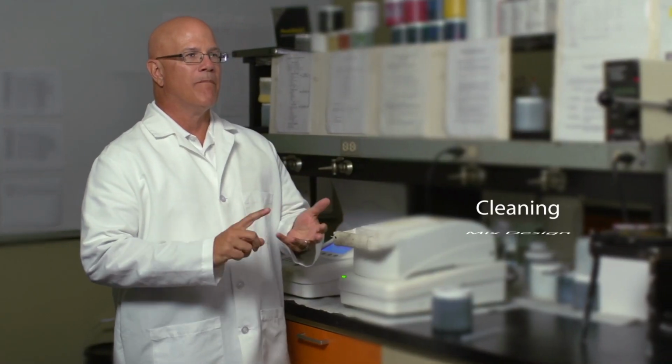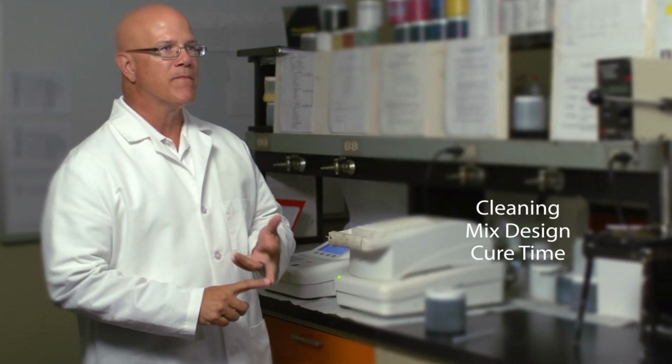Property owners want to make certain they get what they're buying. For example, there's cleaning, mix design, cure times, weather, and more. But first, today, let's talk about mix design.